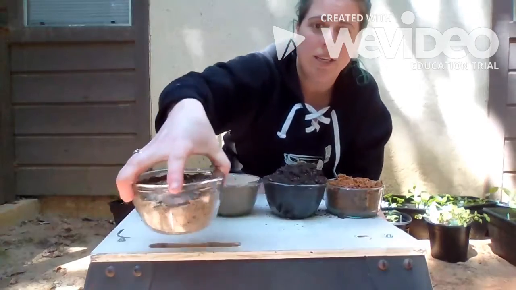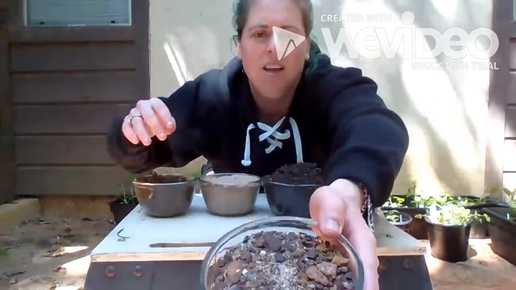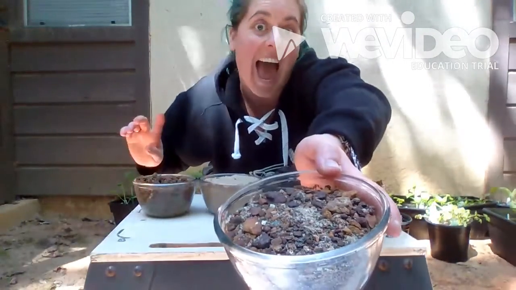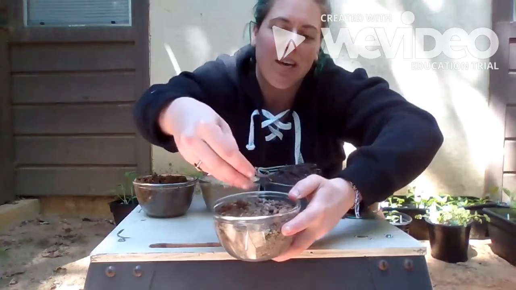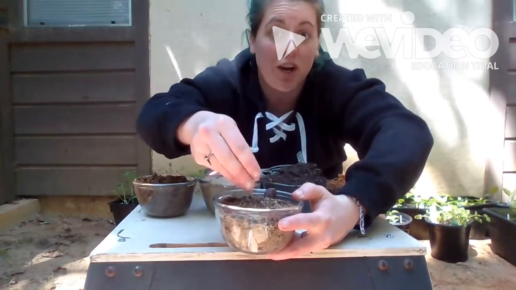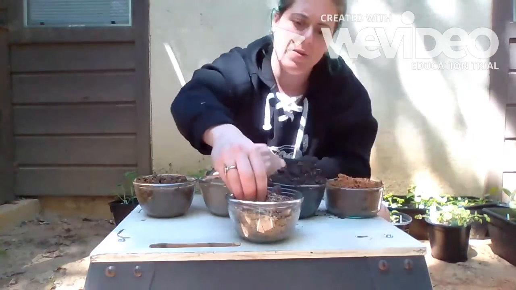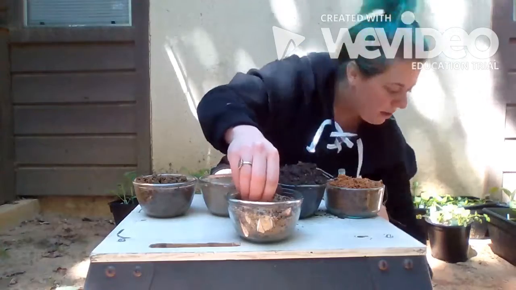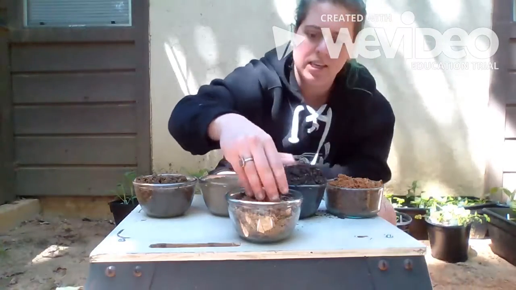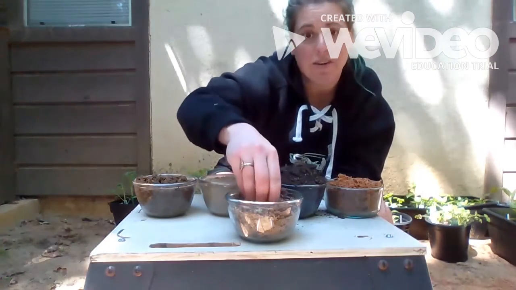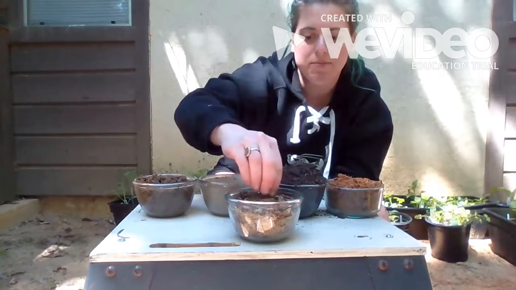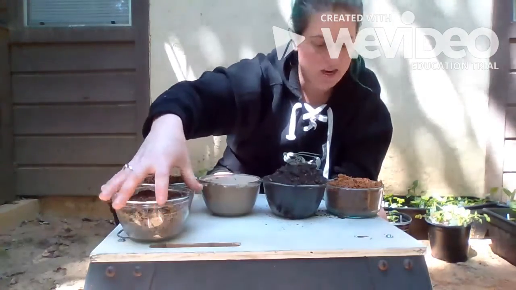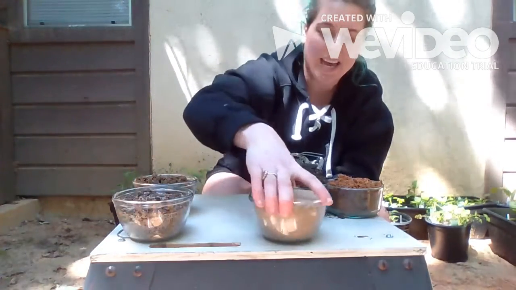So the first one is going to be gravel. I know, super interesting. If you touch it, it's large particles, really rough. Anyways, you've all seen gravel before. Then we have sand.